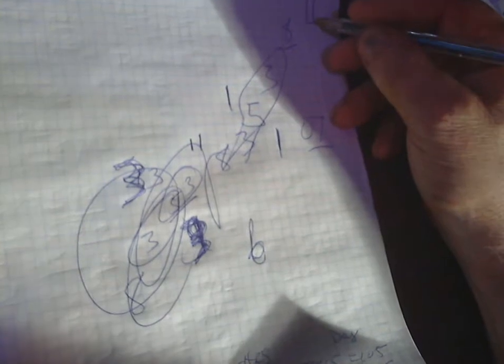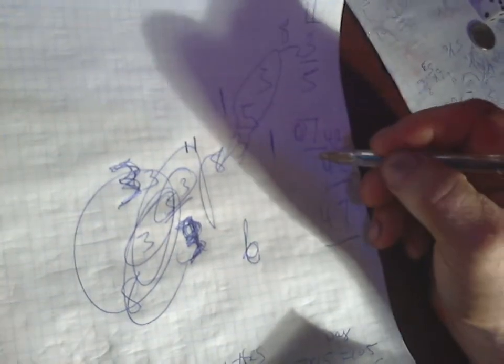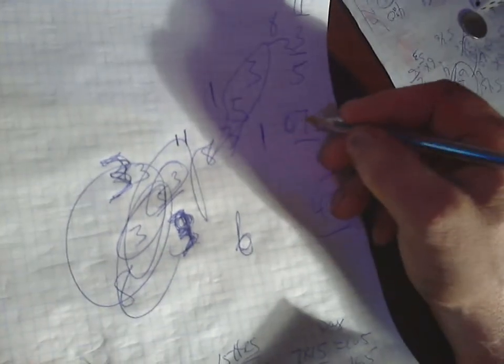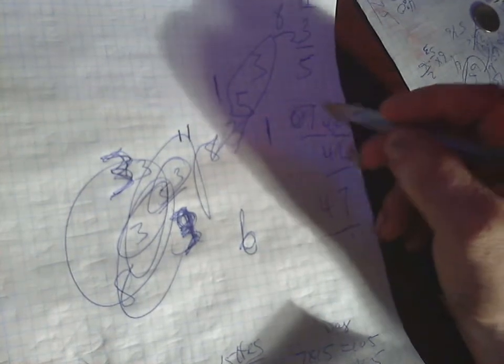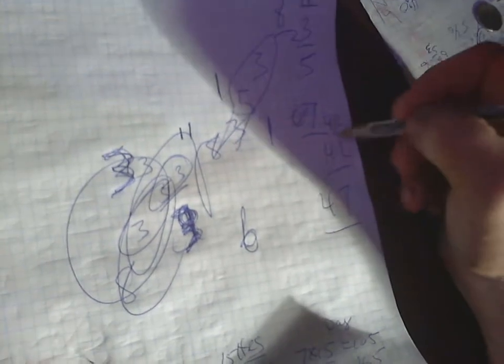1 times 1, 1 plus 1 is 2 and 3, is 1 and 2 equals 3. 7 times 6 equals 42. This equals 5. This equals 42. The total is 47. Do you see how I did that or no? I talk too fast, eh? Okay, this is what I did. 07 becomes 67. It becomes 67, 07. 6 times 7 is 42. Okay, 42 plus 5 is 47.